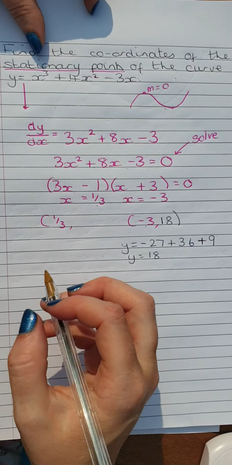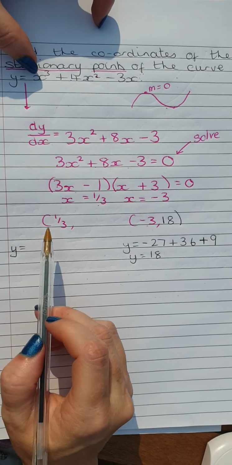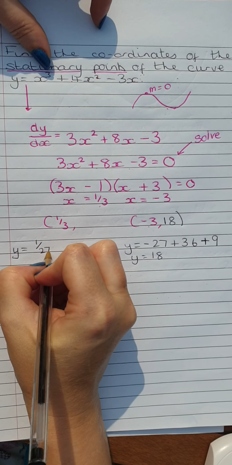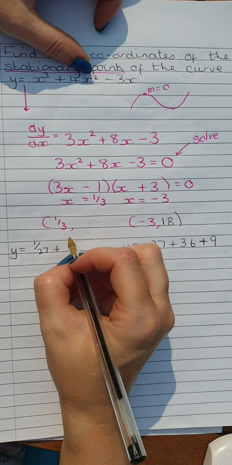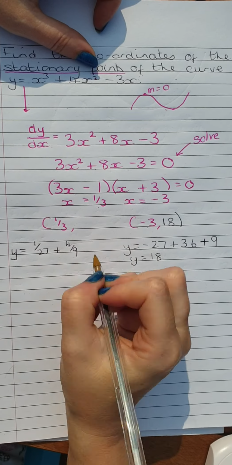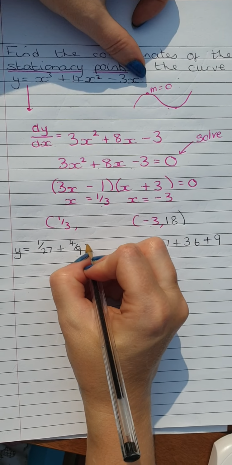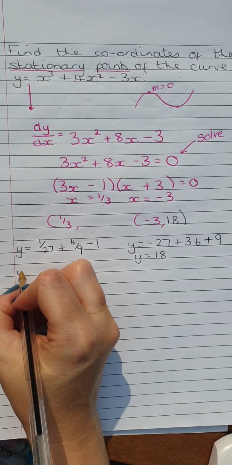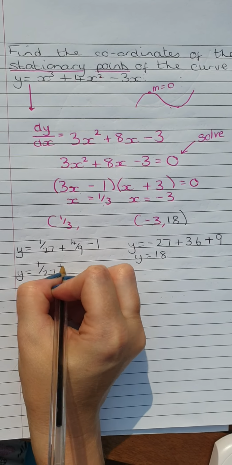The next one's going to be a little bit more difficult for my brain. So if x is a third, cubed is 1 over 27, plus 4 times a third squared, so 4 times a ninth, which is 4 ninths, minus 3 times a third, which is minus 1. Really quickly, I will just try and sort this one out.